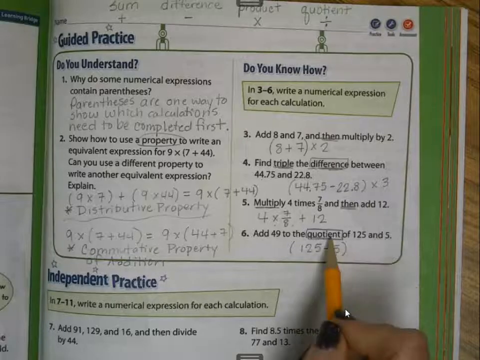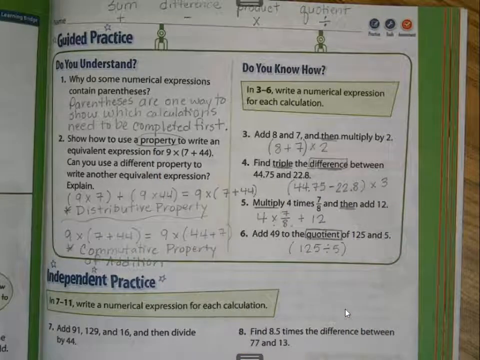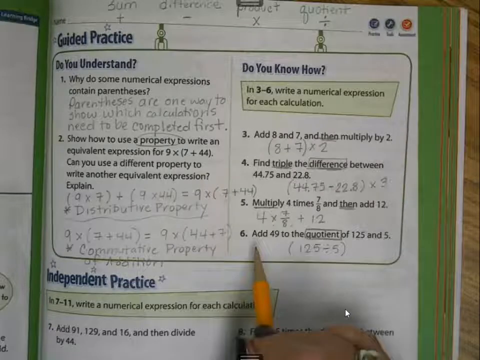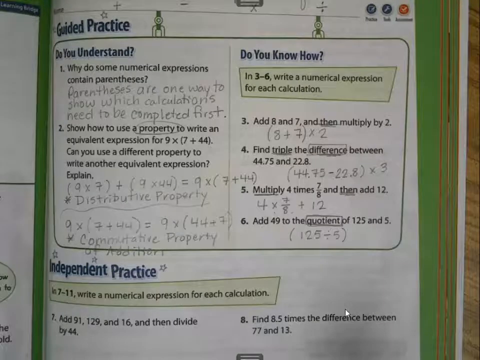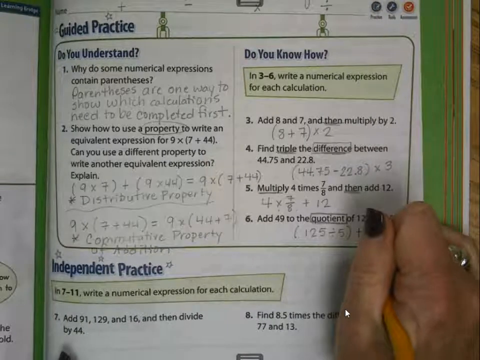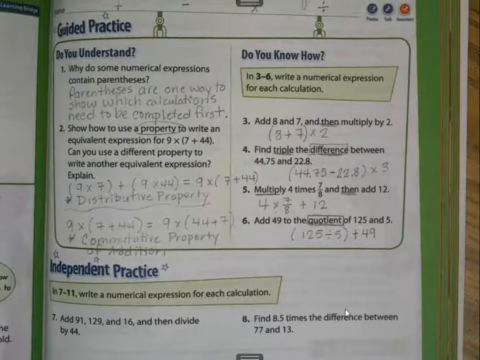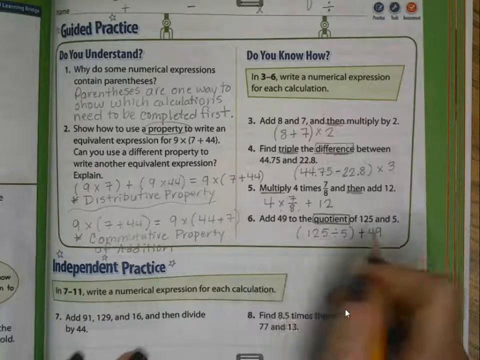Okay, so when I see sum, difference, product, or quotient, I usually put that in parentheses. And it says add 49 to it. So if you add something to something, then here we go, it's an English lesson. Aren't we assuming you already have something there that you're adding the 49 to? So in this case, I would put the 49 at the end.